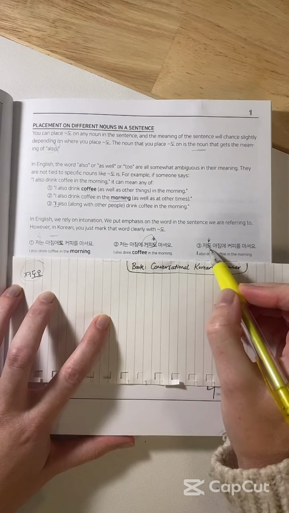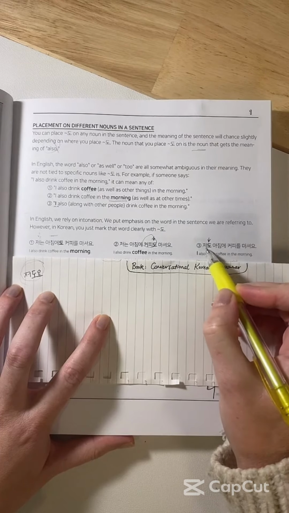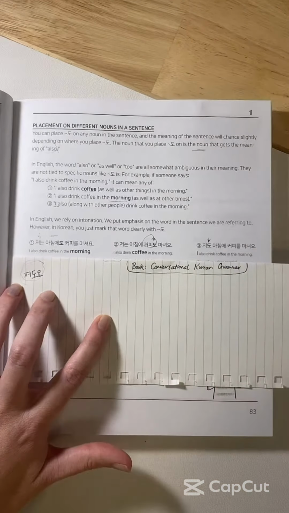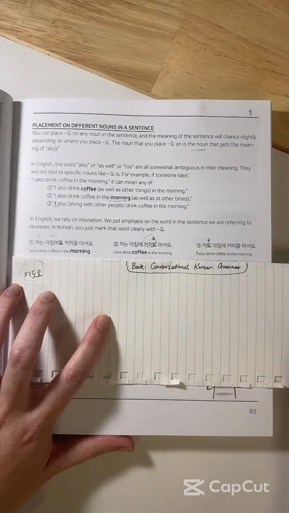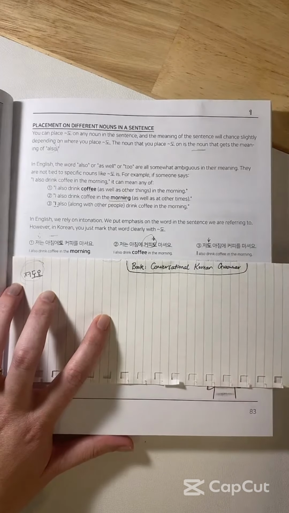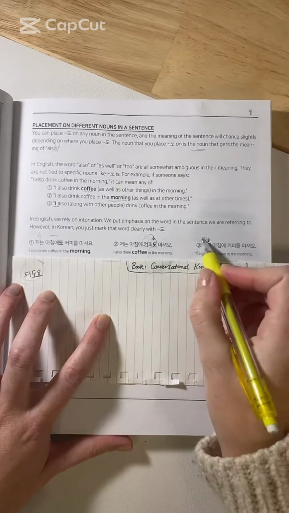So now we have 도 on 저, on me. So this means that I, as well as other people, drink coffee in the morning. So then maybe your husband also drinks coffee, maybe your boyfriend also drinks coffee, and you as well drink coffee in the morning.